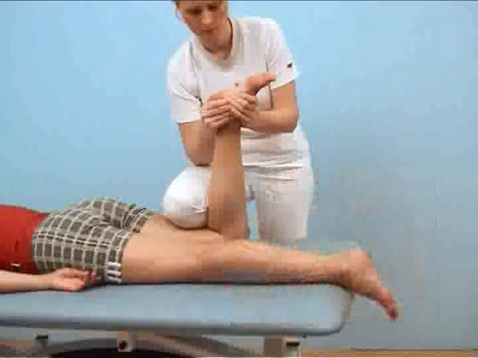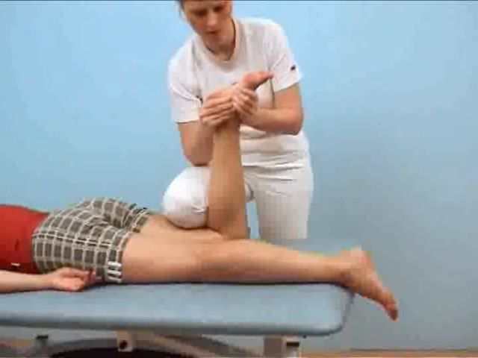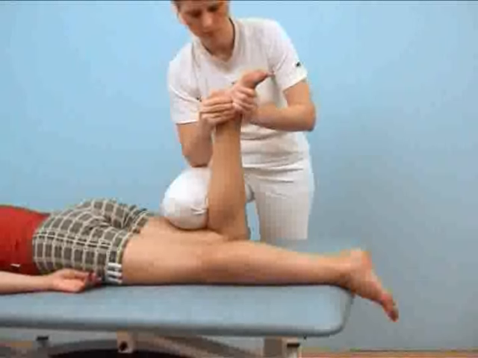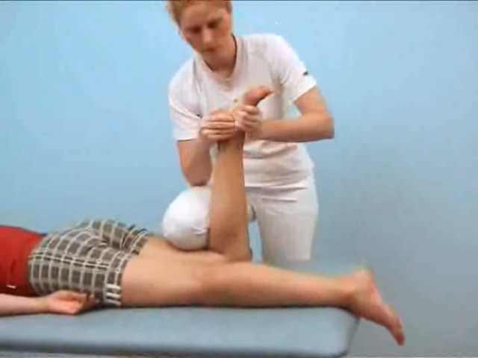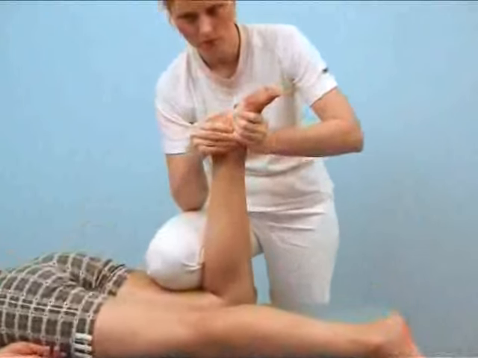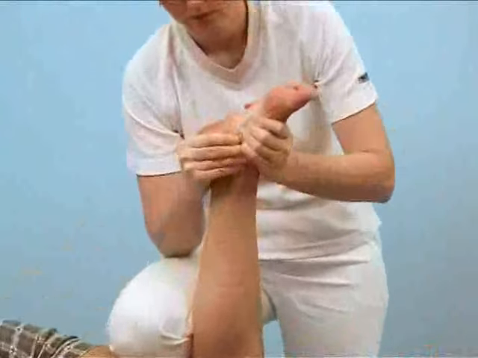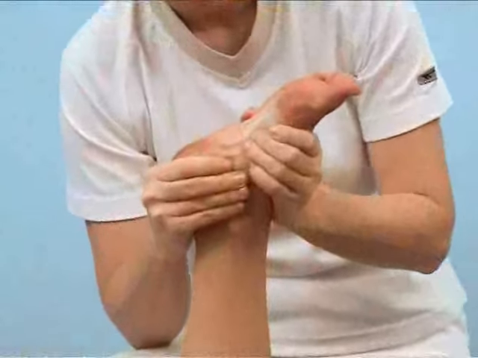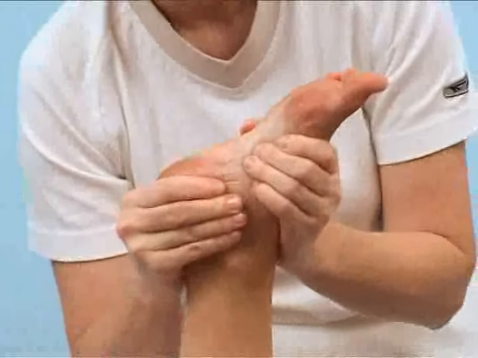We stand at the side of the patient and fix his thigh close to the knee with our knee. We grasp the foot with both hands from below, one hand round the heel, the other on the forefoot. This enables us to move the patient's heel and forefoot in opposite directions under simultaneous traction. Thus, we move the heel against the forefoot in a plantar and dorsal direction, in a lateral and medial one.